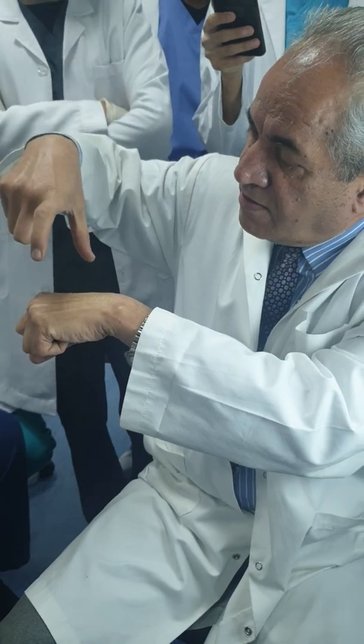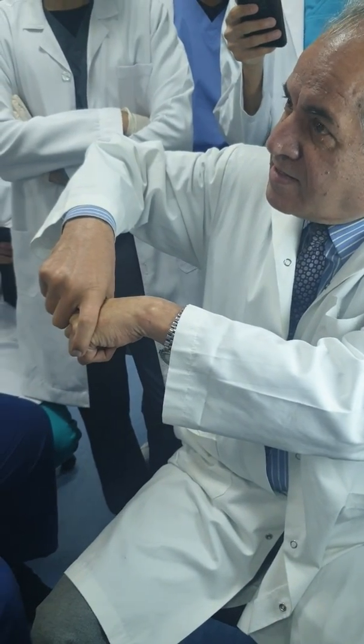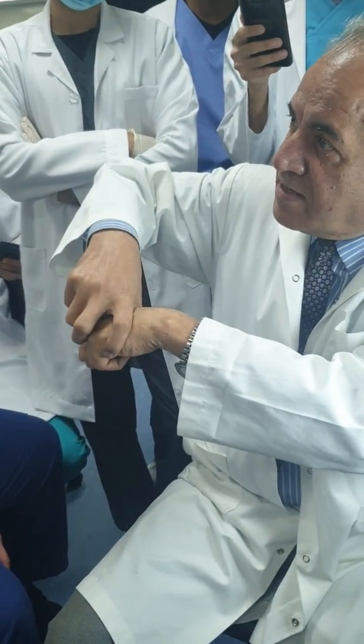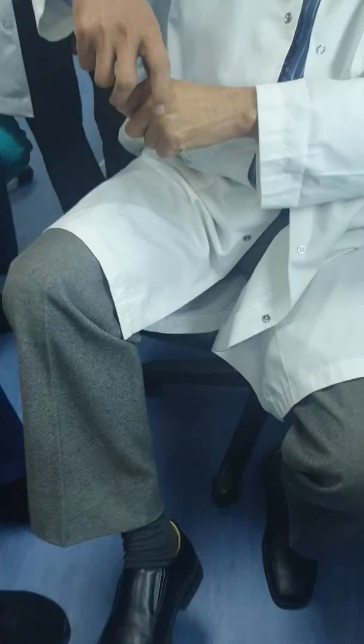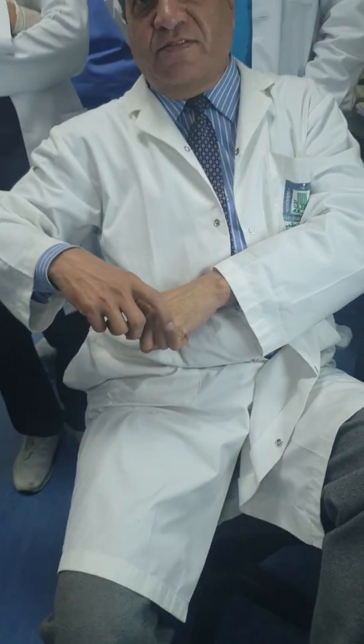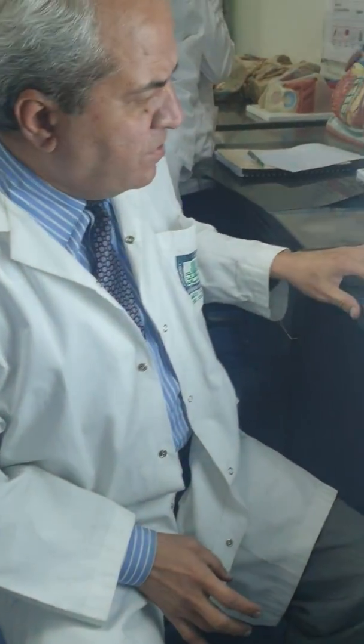And this sits on the upper surface of the talus and makes the ankle joint. You make this movement, dorsiflexion and plantar flexion, mostly here. So just know about the bones; details you will know when you study.